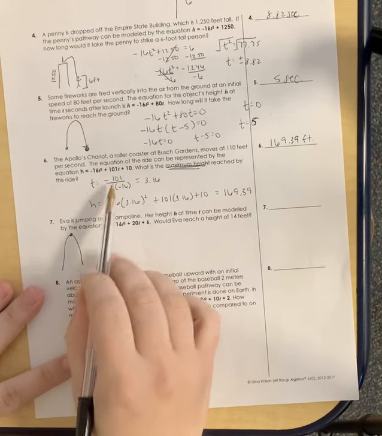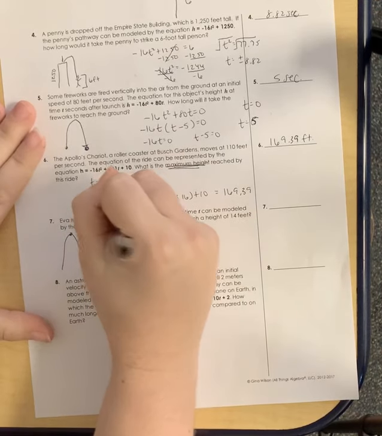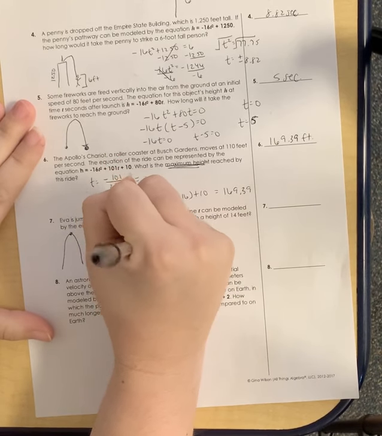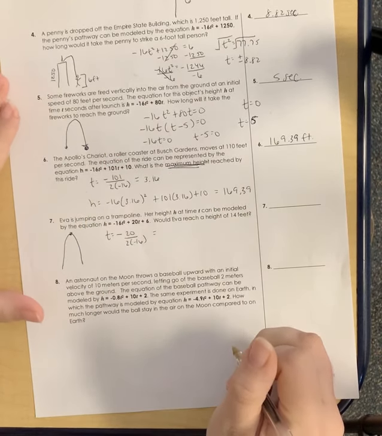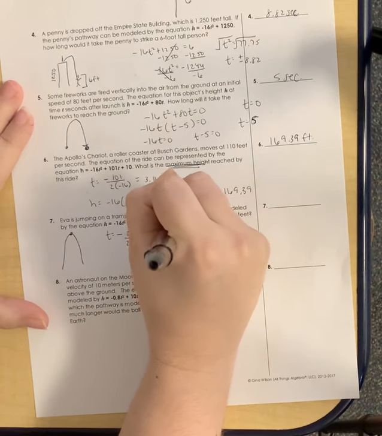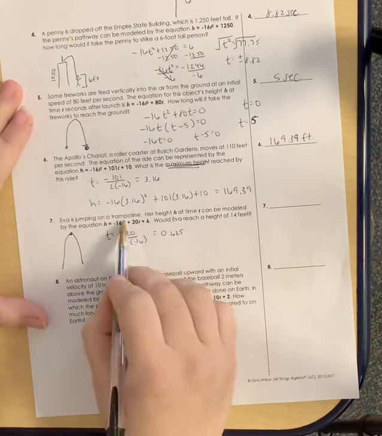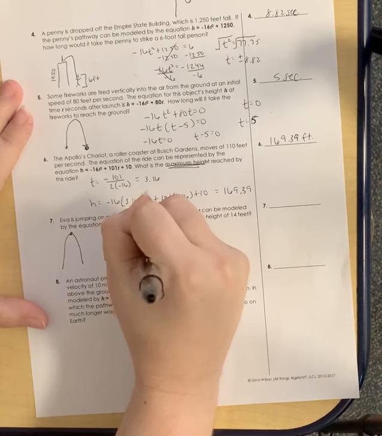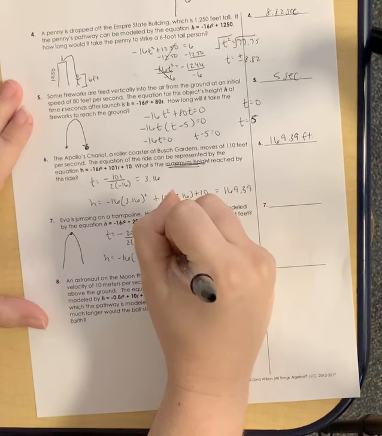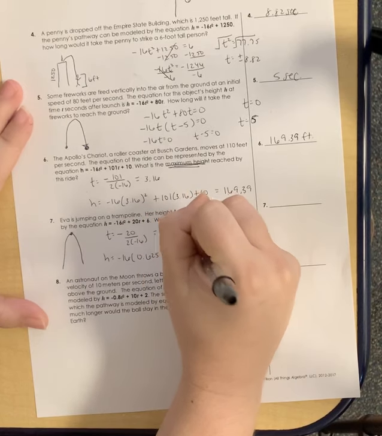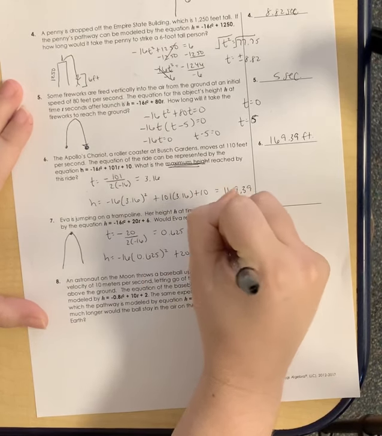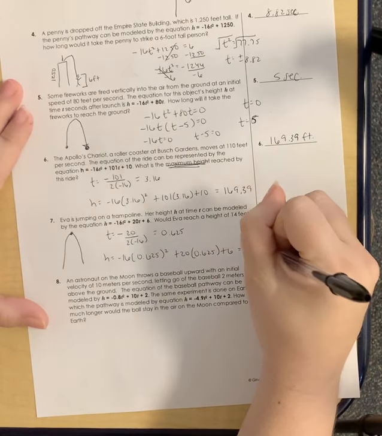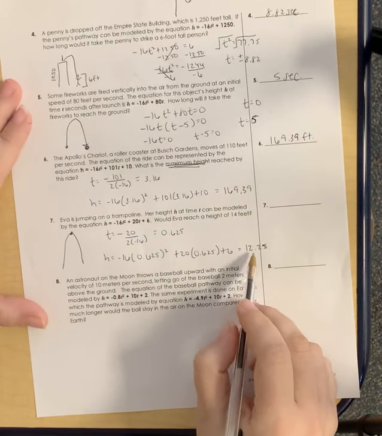We can do that the same way we did this one. So you can say t equals negative 20 divided by 2 times negative 16, which is going to be 0.625. Then we're going to plug it in here. So h equals negative 16 times 0.625 squared plus 20 times 0.625 plus 6. And that's going to be around 12.25. So her maximum height is 12.25.